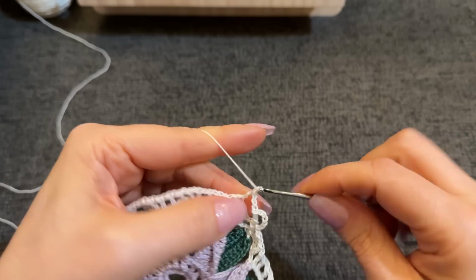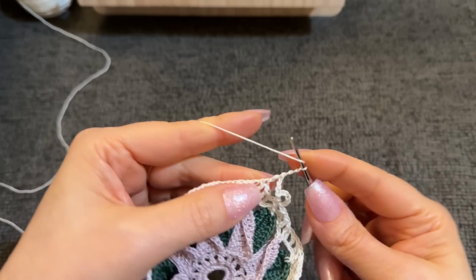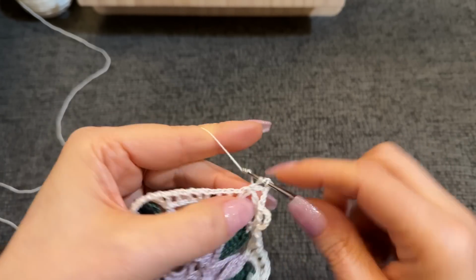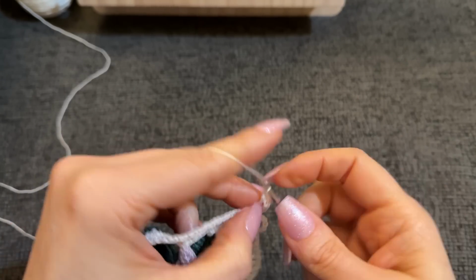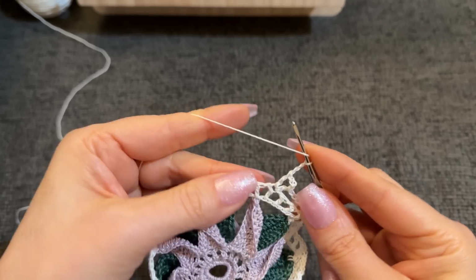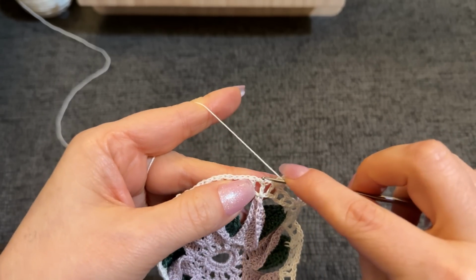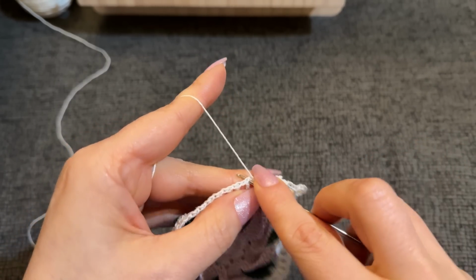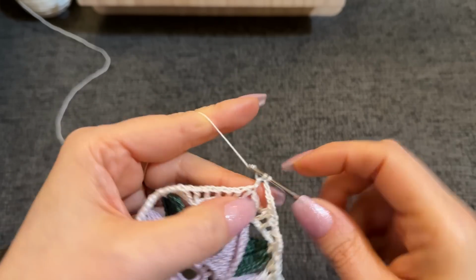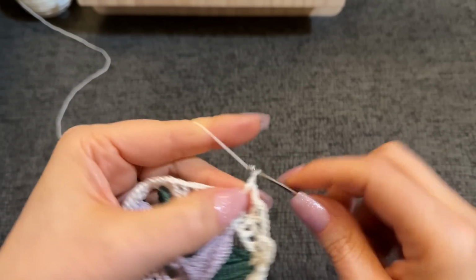Double crochet, chain 3, double crochet, chain 3, skip 5, 1, 2, 3, 4, 5. So always landing in a double crochet then. 1, 2, 3.